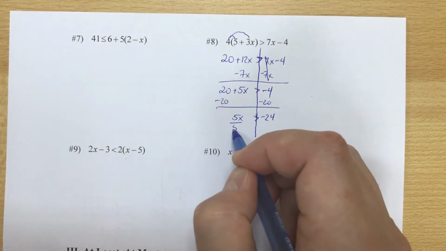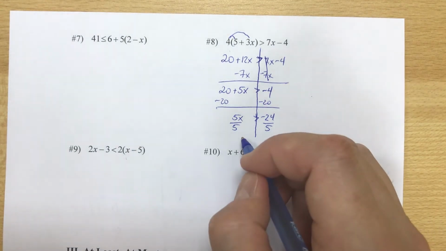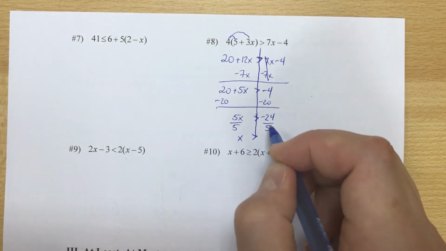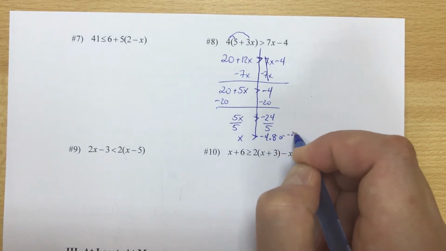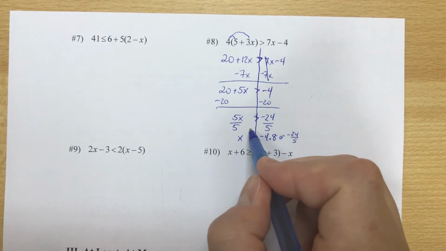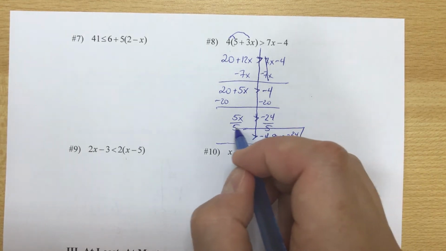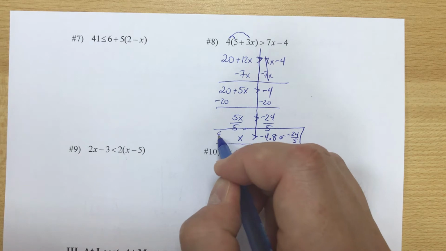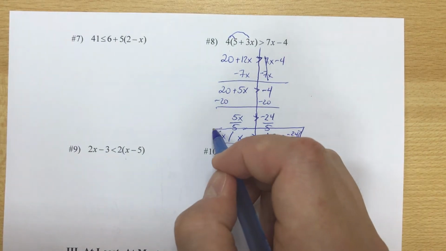And then the last move is divide by 5, and we'll get a decimal, which is fine. We get x greater than, that would be negative 4.8, or negative 24 over 5. And if I want to make life a little easier, I can just say the set x such that. I can put that in there.